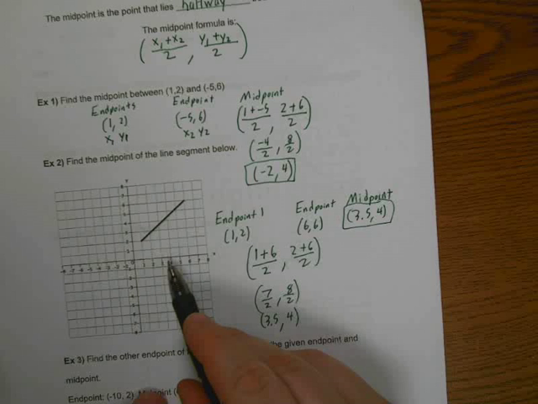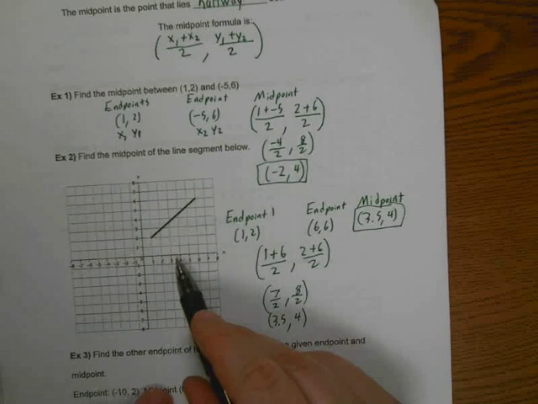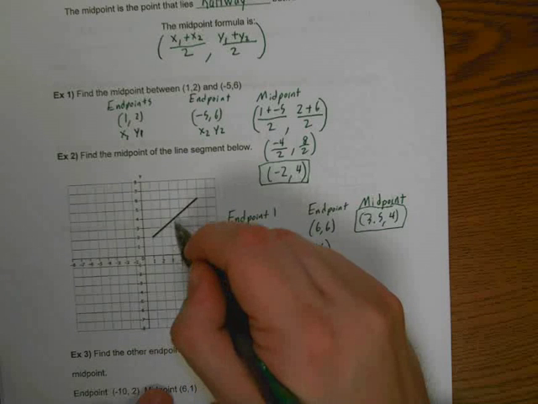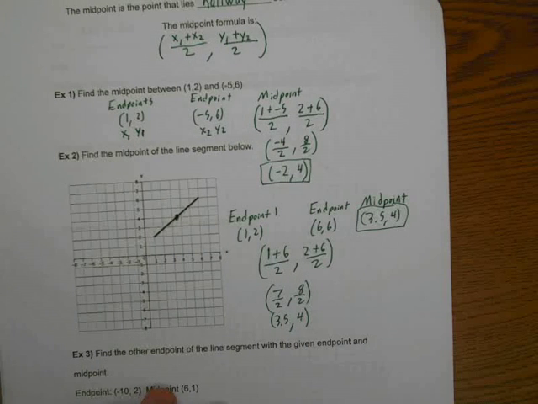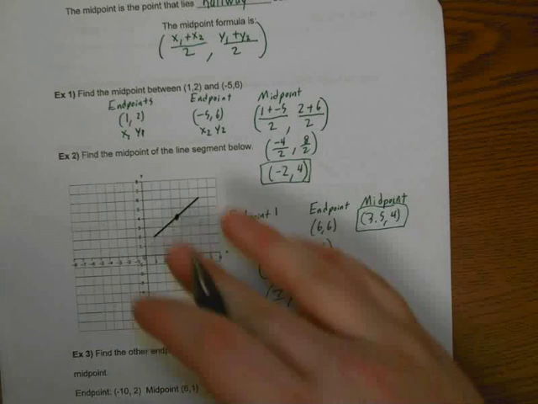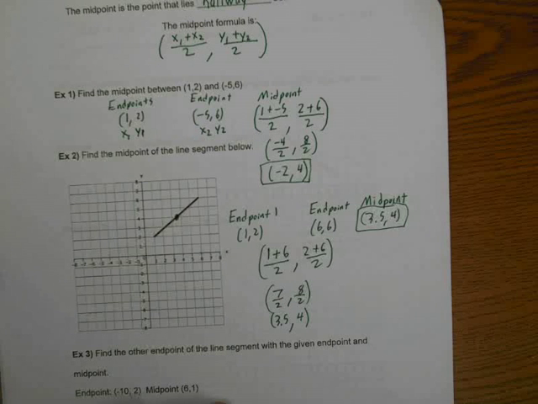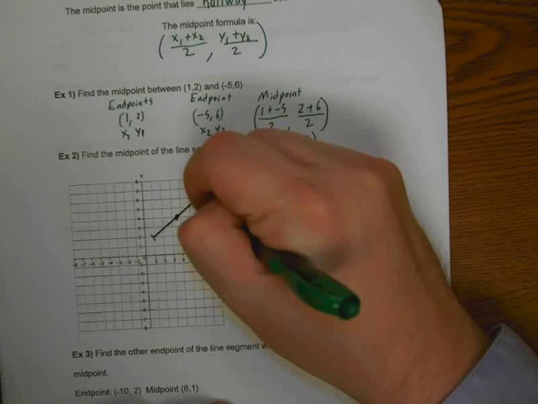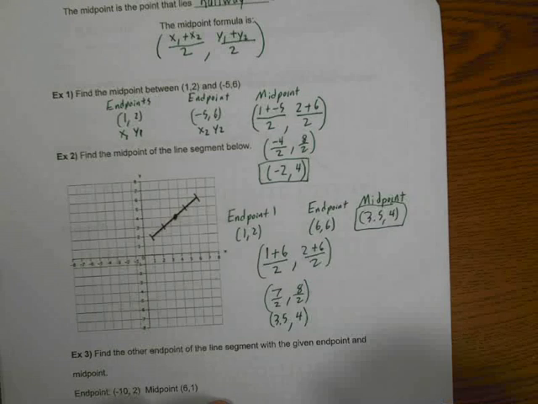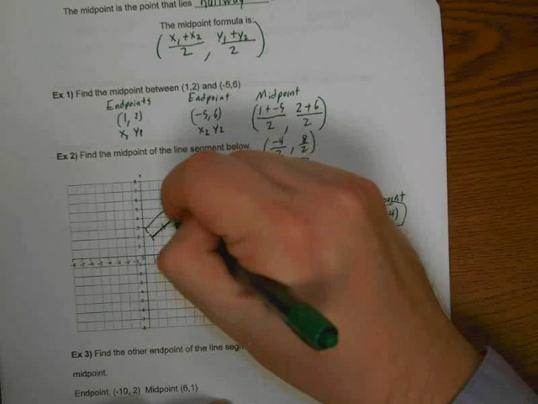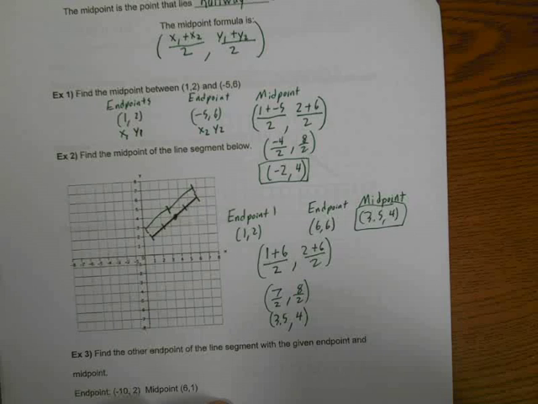I would go over 3.5, and we don't have it by decimal, so that would be about halfway in between 3 and 4 on our x value. And then when we go up 4, 1, 2, 3, 4, you'll notice that our point will fall on our line. If you get an endpoint, or if you get a midpoint that does not fall on your line, we know we made a mistake somewhere. We need to go back and check. So what that point will do is it's going to cut this line segment that we have into 2 congruent segments. Both this part and this part will be exactly the same length.